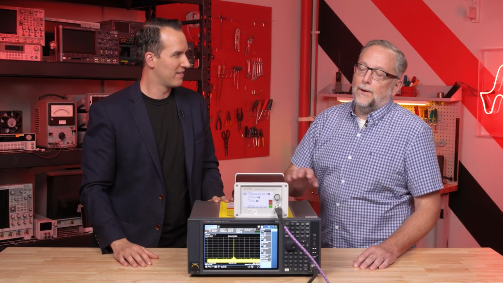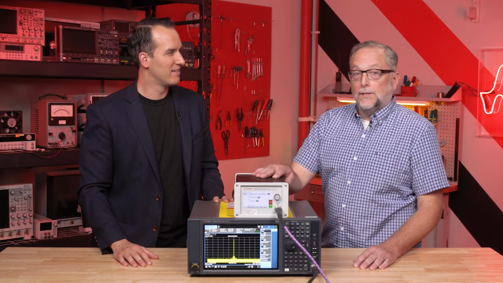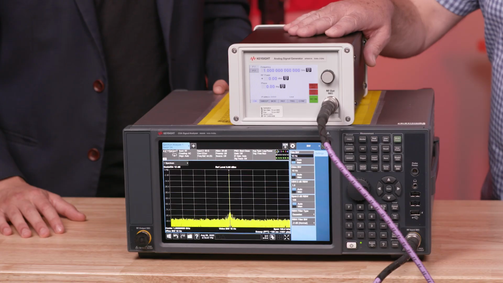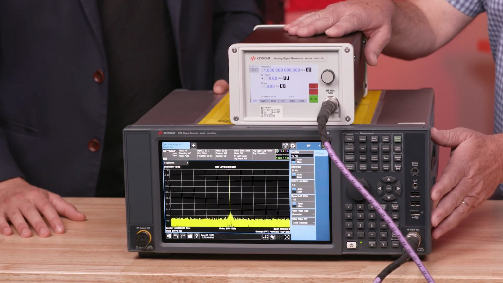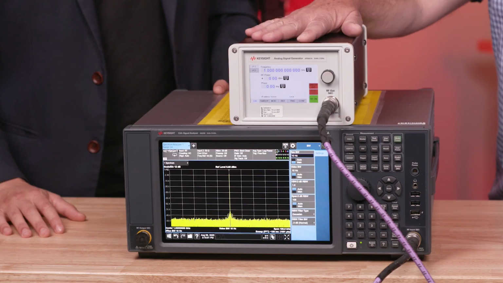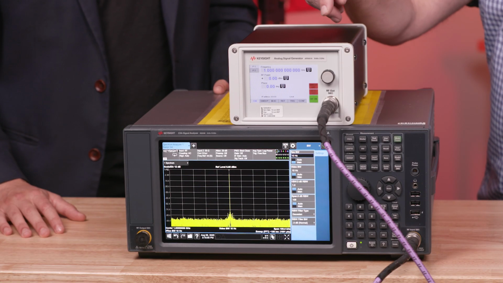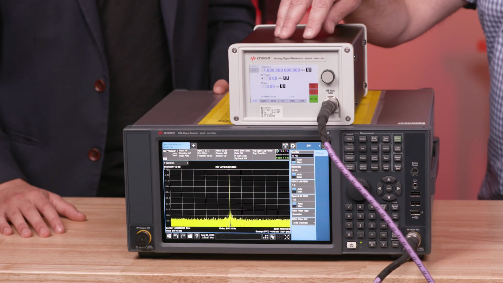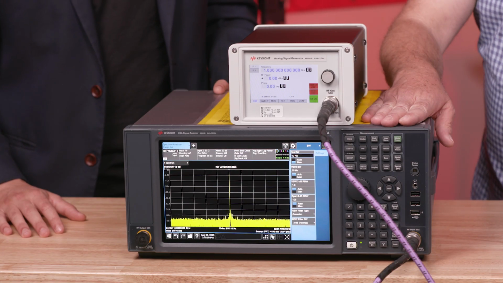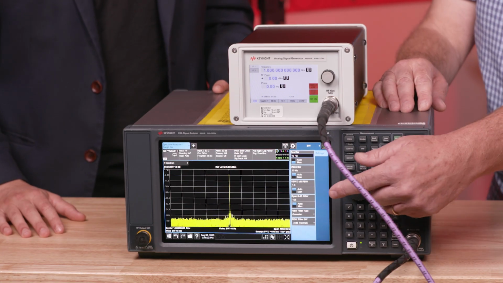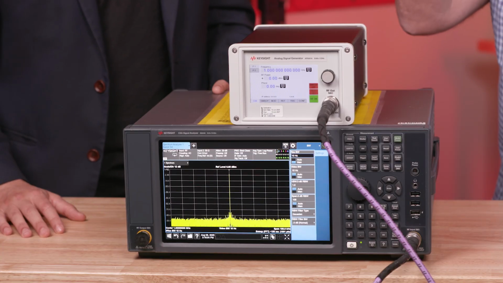So talk me through what we're set up with here. Sure. What we've got here is the AP5001A. It's our new compact signal generator. And it's connected down here to a CXA 9000. With the compact generator, we're outputting a 1 gigahertz CW signal at 0 dBm output power, and we're routing that into the signal analyzer. And what you can see down here on the screen is that CW tone.